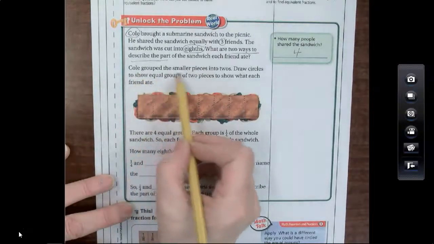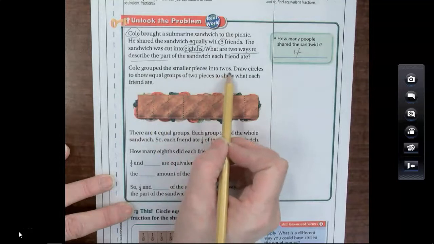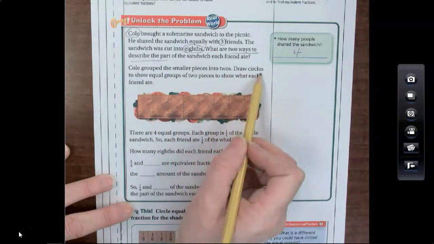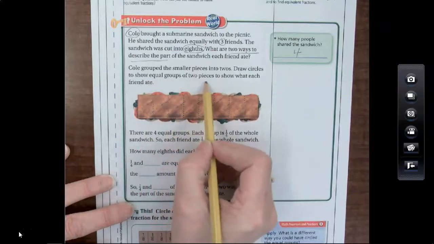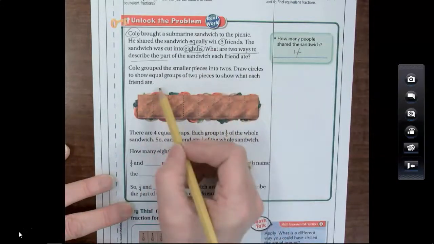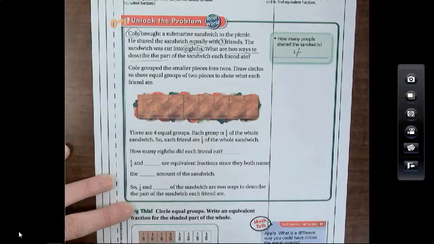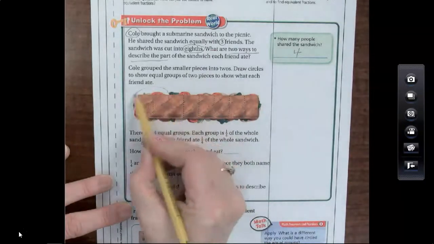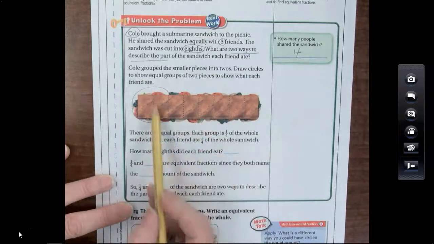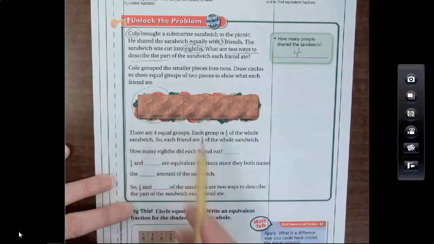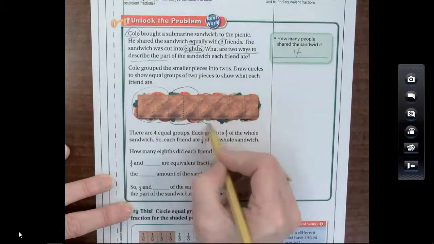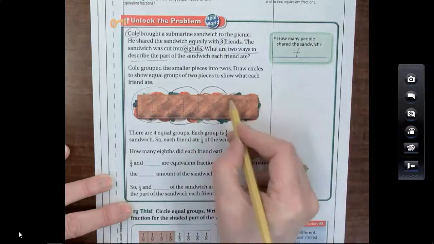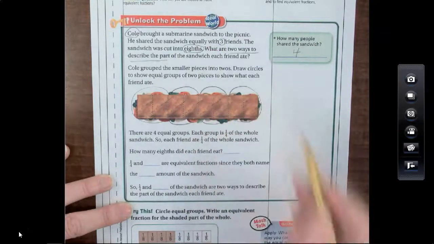Cole grouped the smaller pieces into 2s. Draw circles to show equal groups of 2 pieces to show what each friend ate. So we have 4 friends. If we group it by 2s, here's one group with 2 in it, because you see a dotted line where it's cut there. So there's 2 pieces. Here's another group with 2 in it. Here's another group with 2 in it. And here's another group with 2 in it.